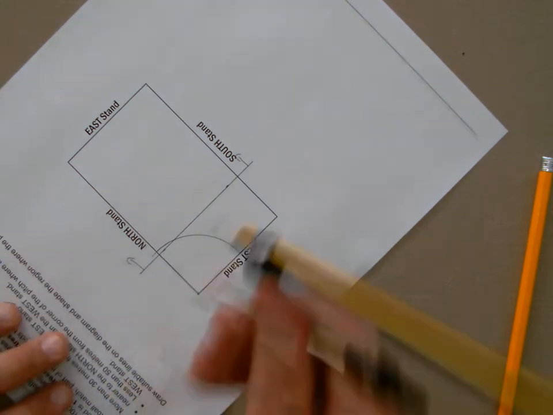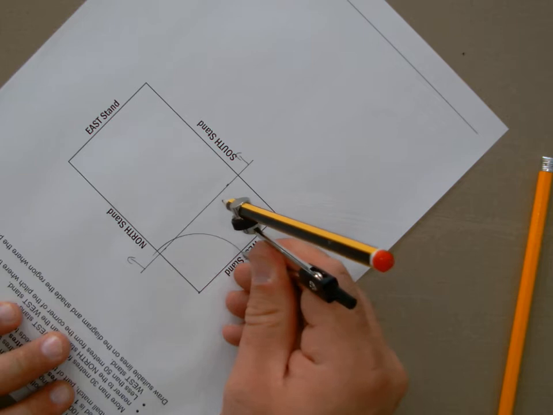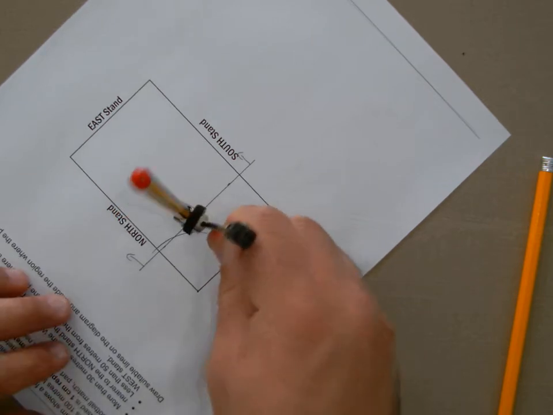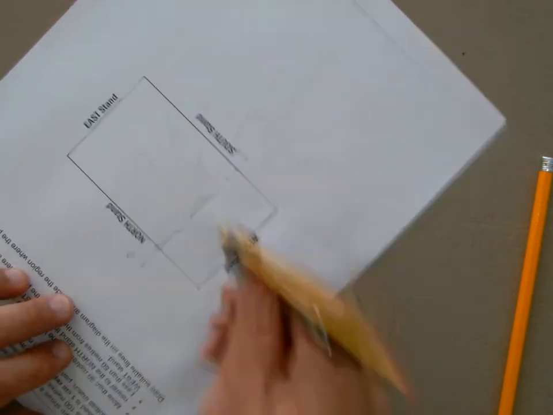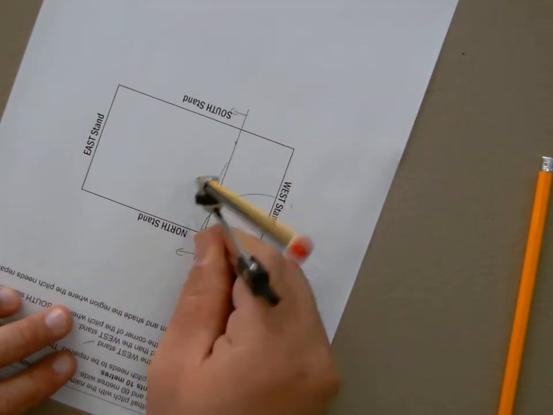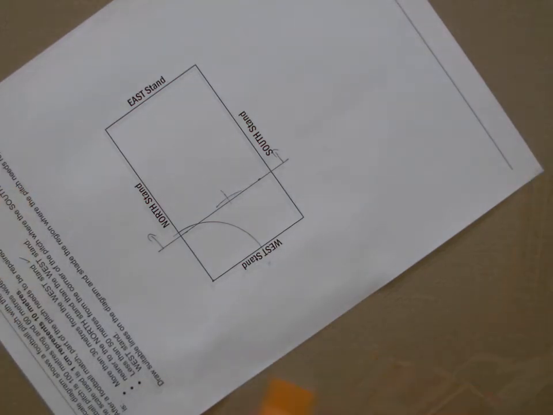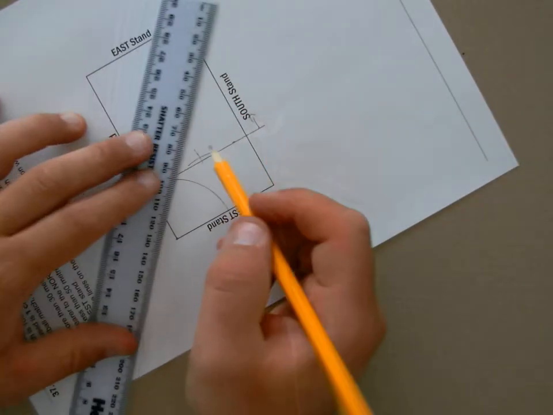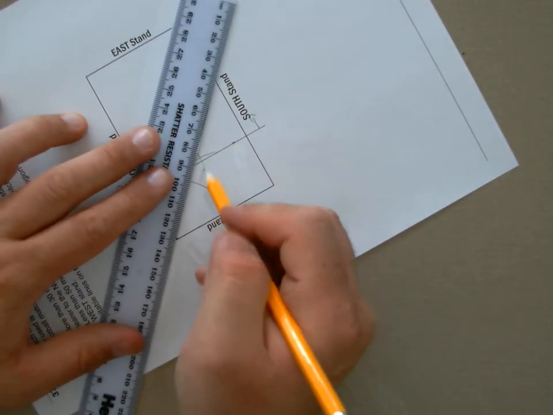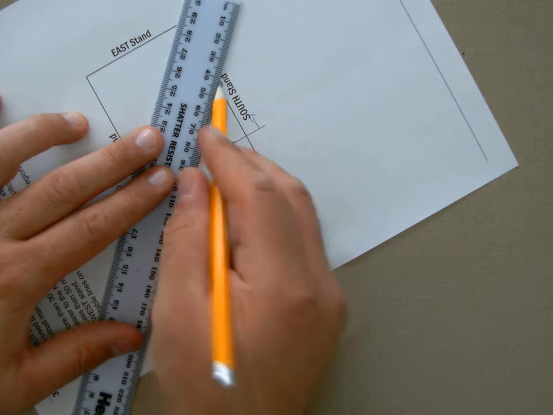With that pin then, don't adjust the gap here, put the pin where the arc meets the west stand, and we'll draw a little arc over here somewhere. Similarly then, where the arc meets the north stand, put the pin there and then draw another arc. You can see then where they cross, right? And where they cross will allow us to create our angle bisector, our 45 degree angle. So if I join it up where the arcs cross and the corner point, there is my angle bisector.